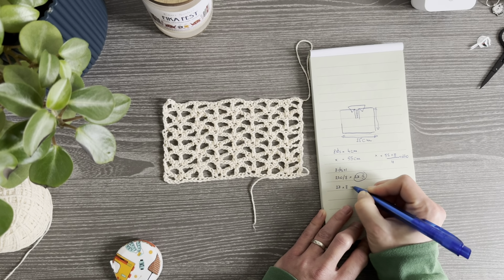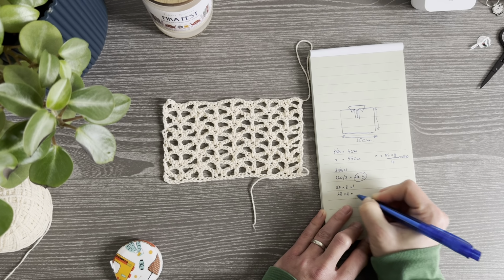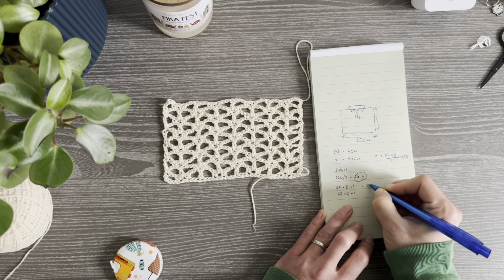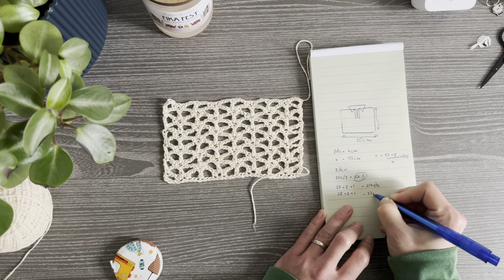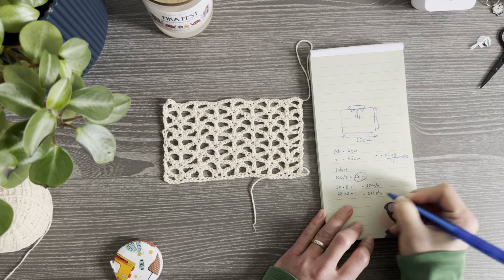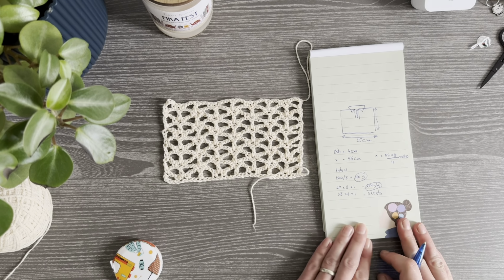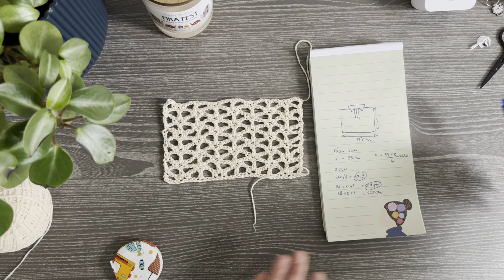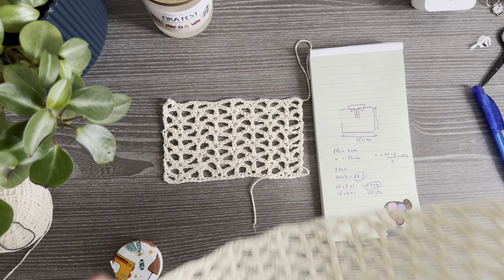And now we will calculate how it will be with 27 multiplied by 8 plus 1, and we will take the 28 as well. So I will have either 217 stitches or 225, and you will decide how many stitches you will start with.